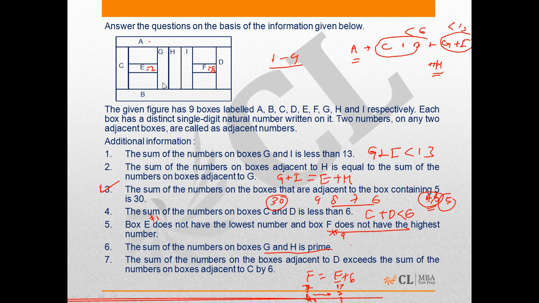Now moving to box G, because this also has at least 4 boxes adjacent to it. We know that the number in box E is 2, and there are exactly 4 boxes adjacent to G, which means the sum of the numbers in the boxes adjacent to G cannot be 30.